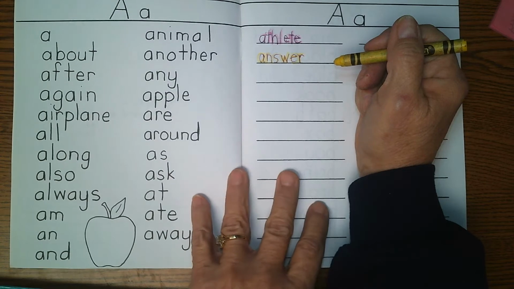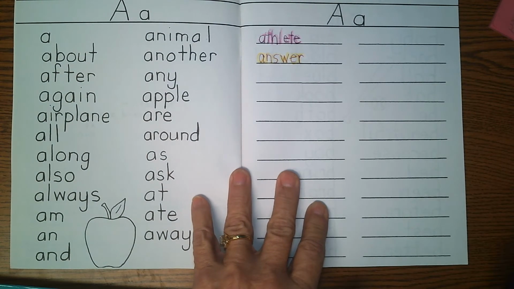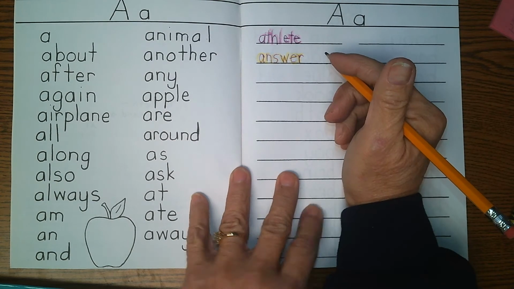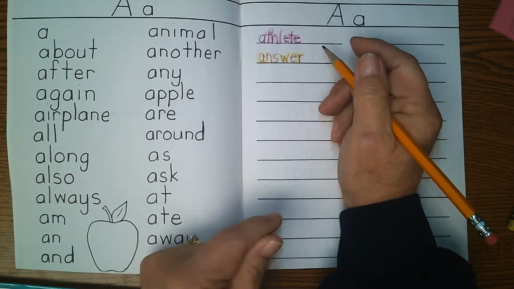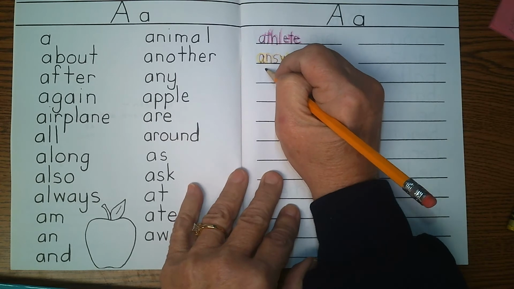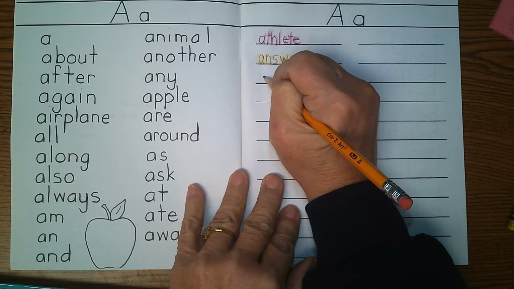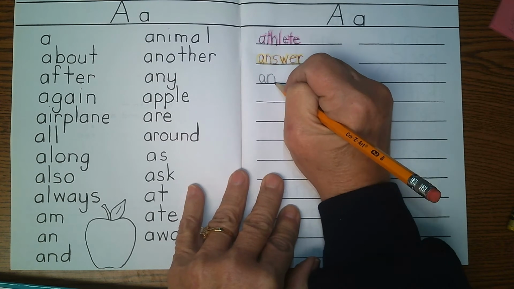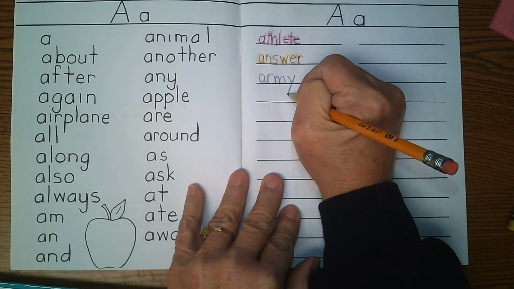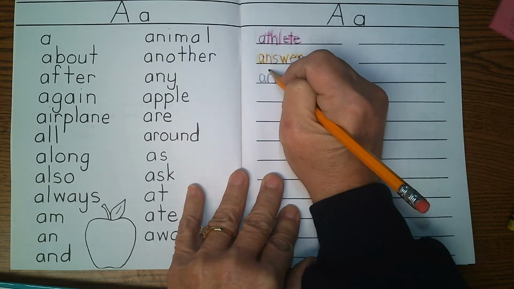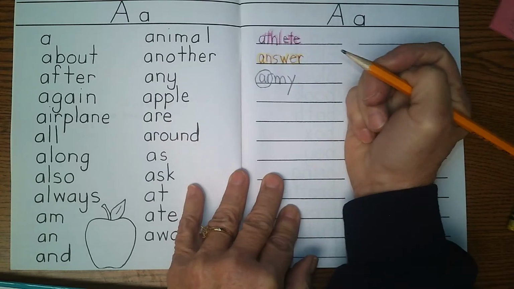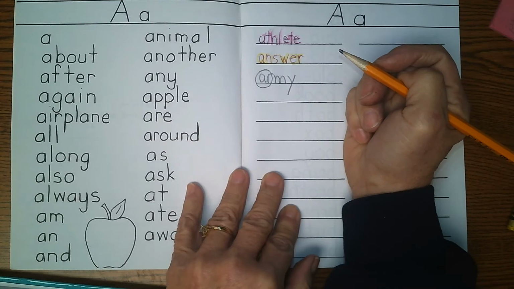And we have another A word, and that word is army. Army has two syllables. We spell it A-R-M-Y. Army. Now I want you to go ahead and circle the AR because it is an R-controlled syllable.